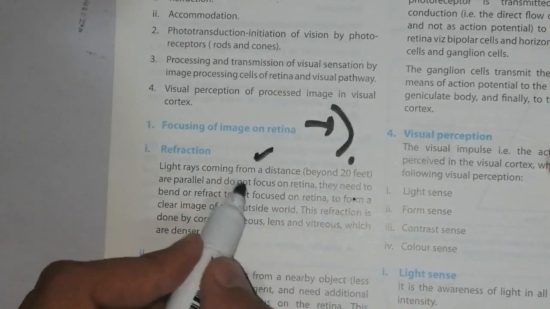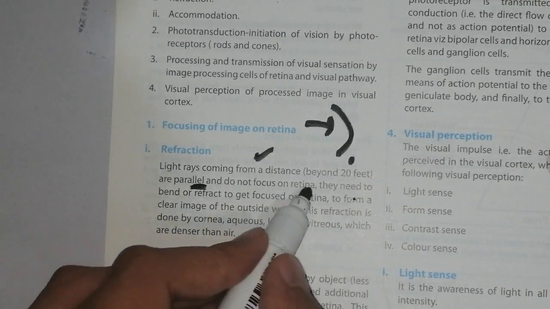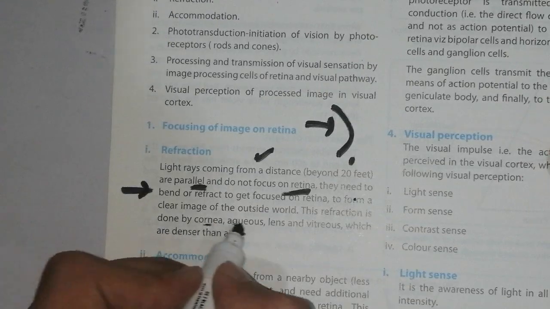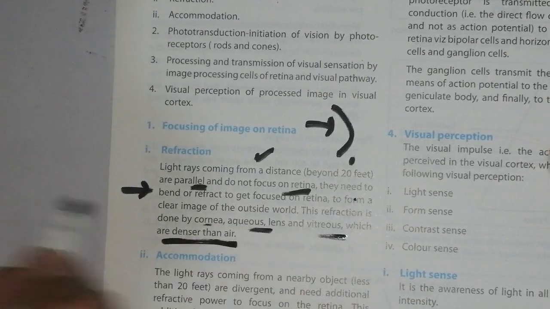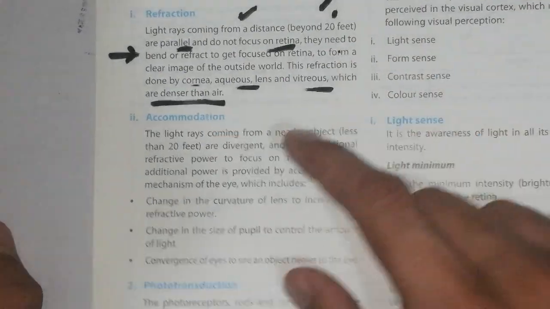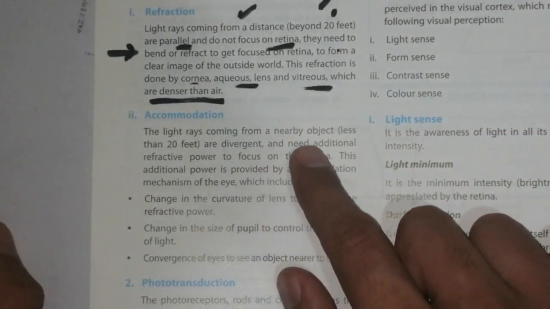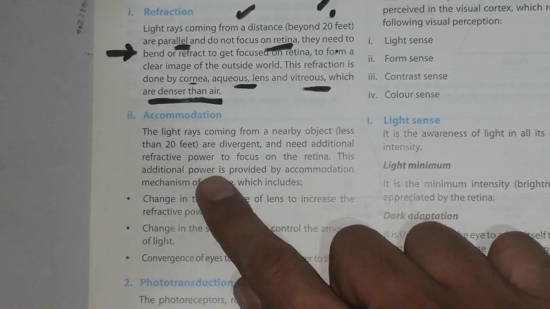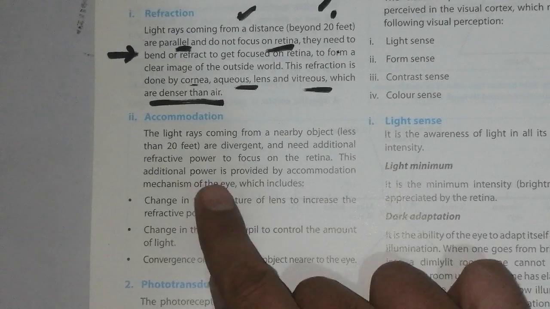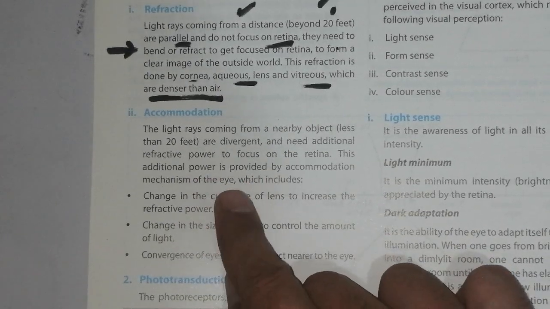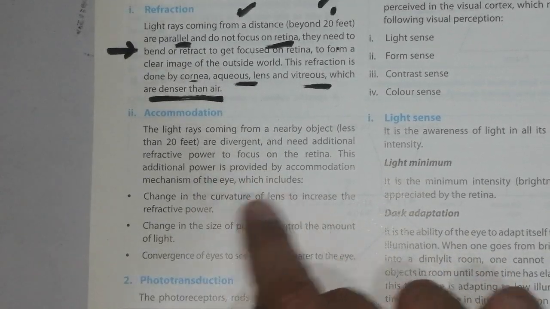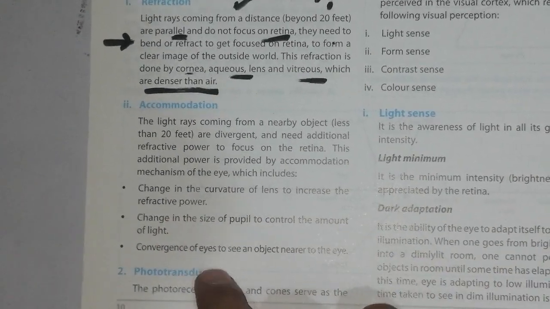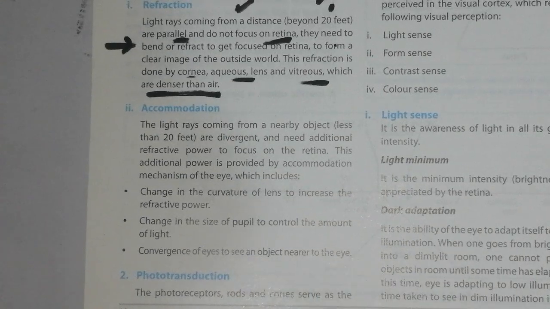Refraction: light rays coming from a distance are parallel and don't focus on the retina, they need to be refracted. The refraction is done by the cornea, aqueous humor, lens and vitreous, which are denser than the air. Then we have accommodation. The light rays coming from the nearest object, less than 20 feet, are divergent and need additional refractive power to focus on the retina. This additional power is provided by the accommodation reflex of the eye: change in curvature of the lens to increase the refractive power, change in size of the pupil to control the amount of light, and convergence of the eyes to see the object near the eye.